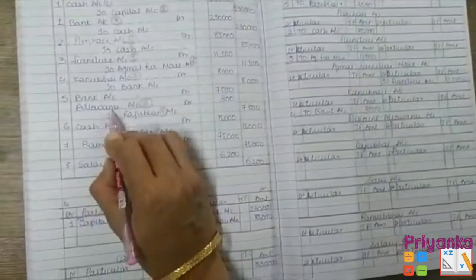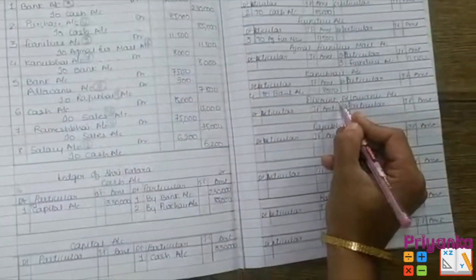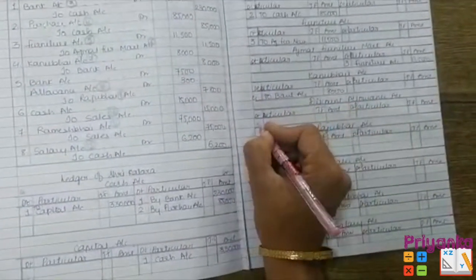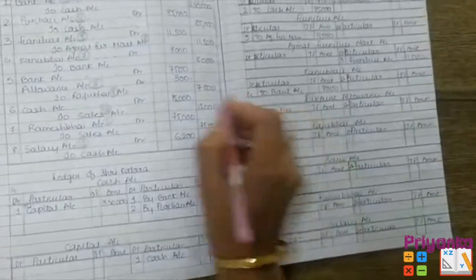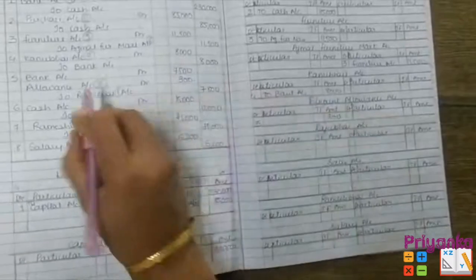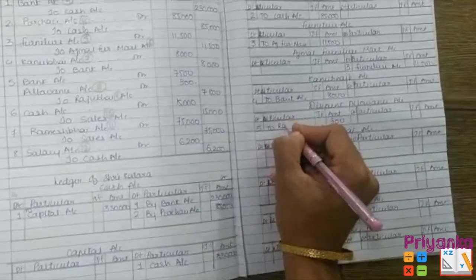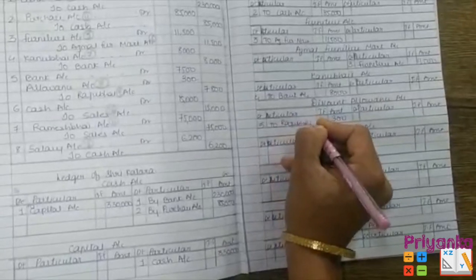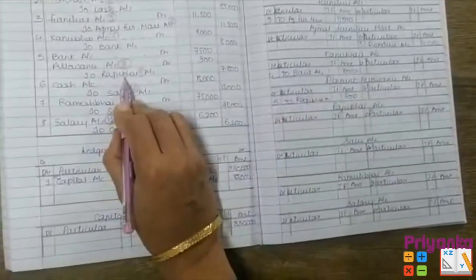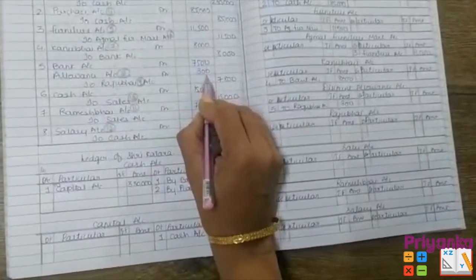Next is allowance, that is discount allowance, debit side. So here my discount allowance ledger is, first I will write down the date, that is 5, and I will write down the amount which is given in the allowance, 300, that is due to Raju Bhai, opposite one, to Raju Bhai account. Now comes the Raju Bhai with the amount 7,800, that is the combination of 7,500 plus 300.